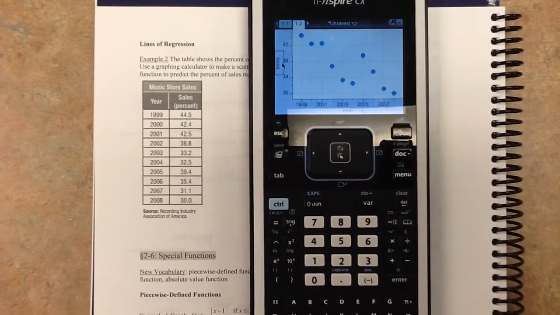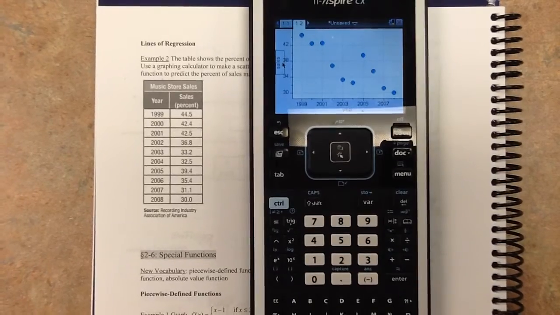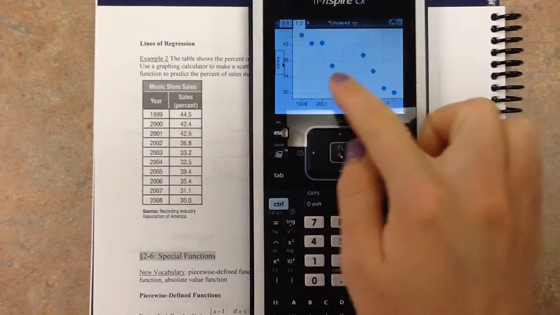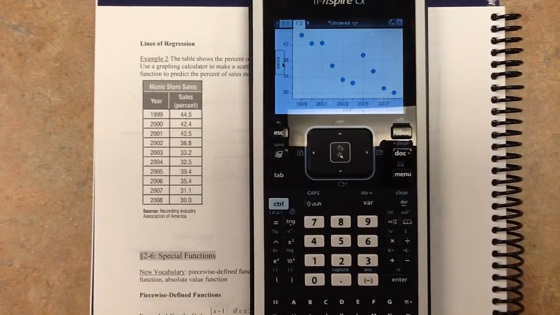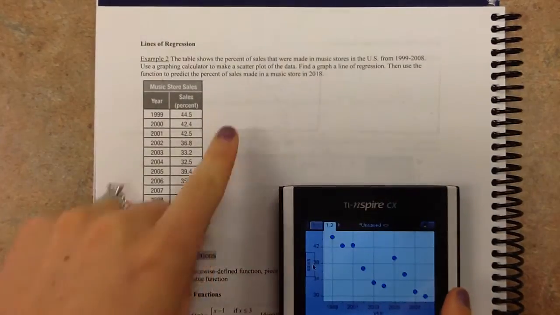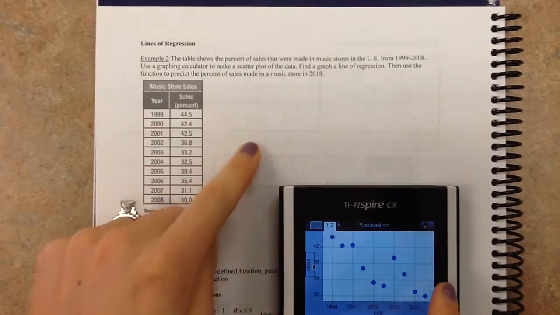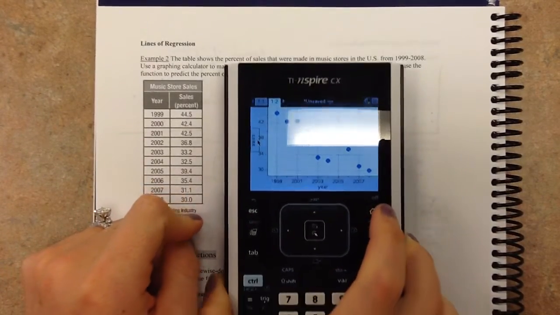Just like we thought, as the year goes on, the numbers are decreasing in terms of sales, which makes sense. This is kind of a loose correlation, though. This is not as strong as the other one was. Okay, so those are your steps to actually input your data. So there's your scatter plot. Next, it says find a graph of a line of regression. So now I'm going to teach you how to do this part.